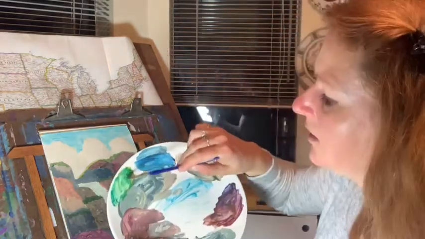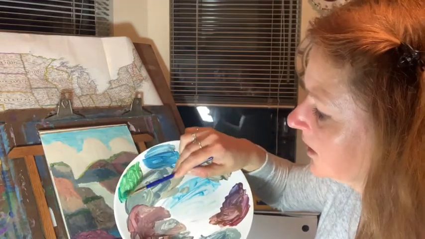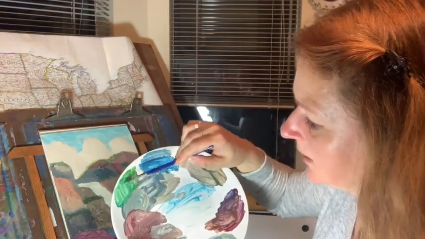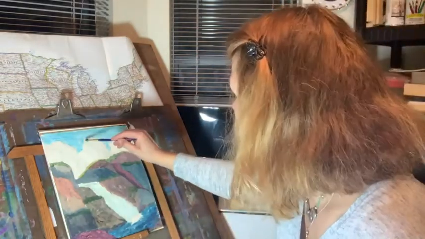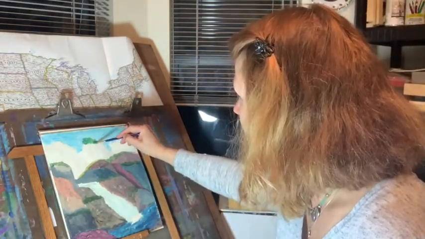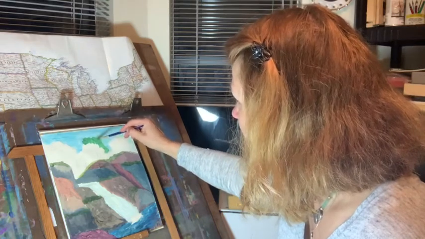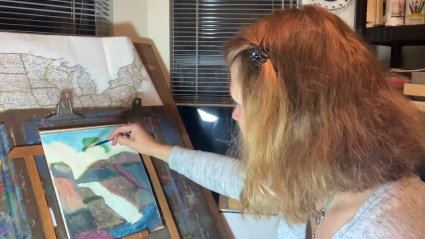So I use that light green, and I also put some white in it, and blue and green create some cold green color for my trees behind those rocks over here.